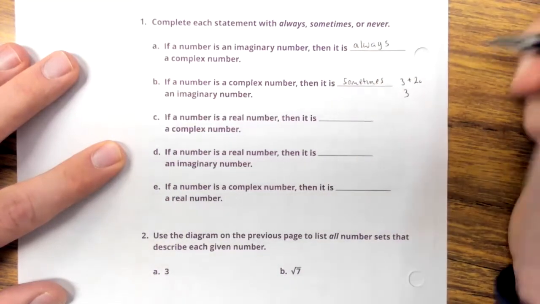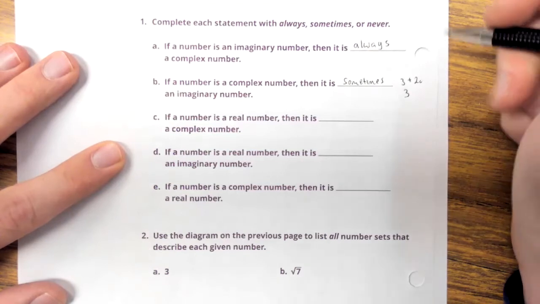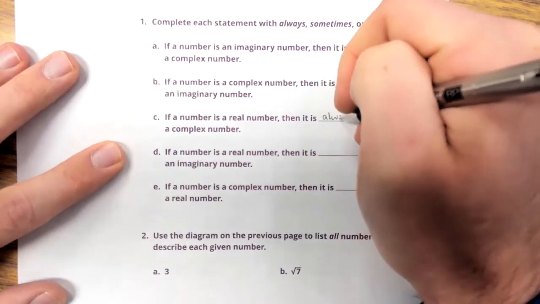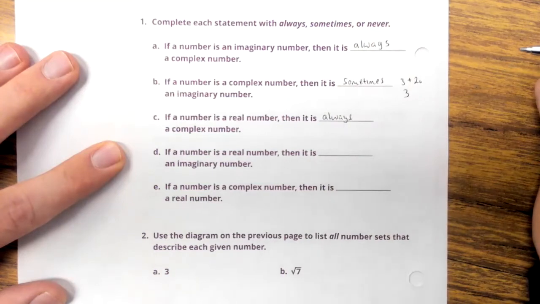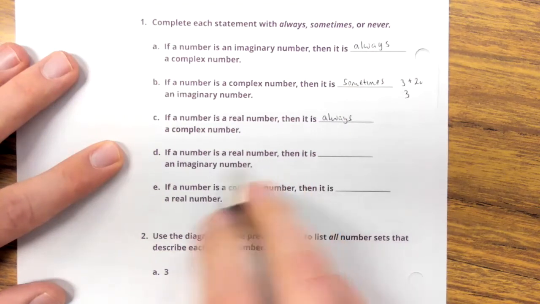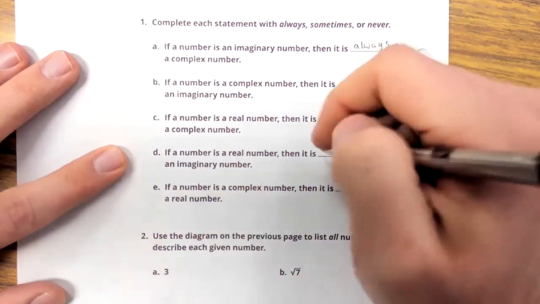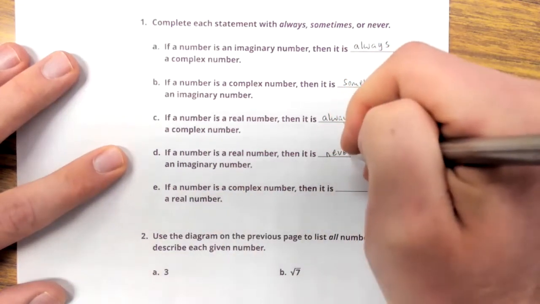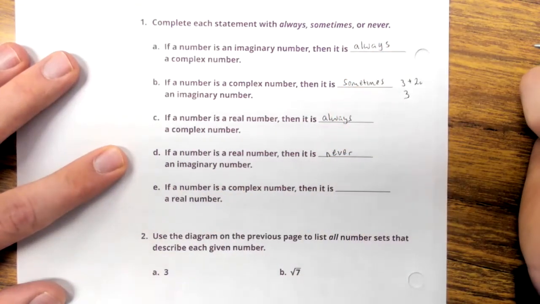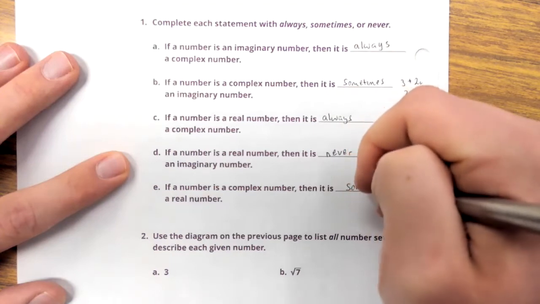Sometimes imaginary. All right, so for part C, if a number is a real number, then it is always, sometimes, or never a complex number. Hmm, all right, so if it's a real number, it's not going to have an imaginary part. If a number's real, then it is not imaginary. So this would be never. Then our last one, if a number is complex, then it is sometimes a real number.